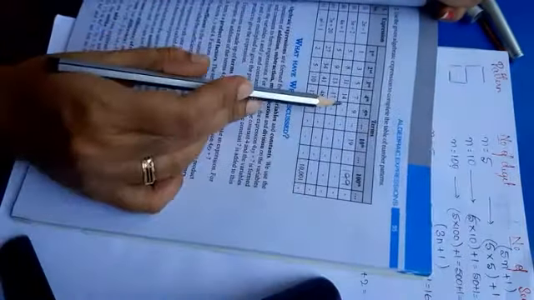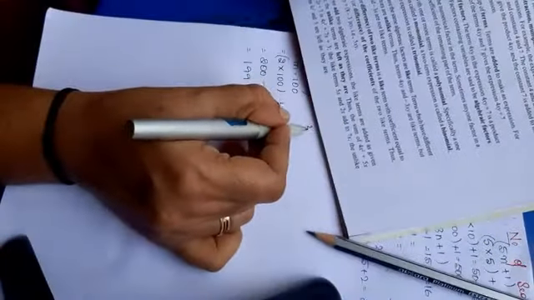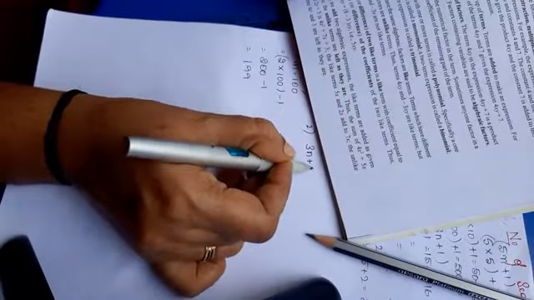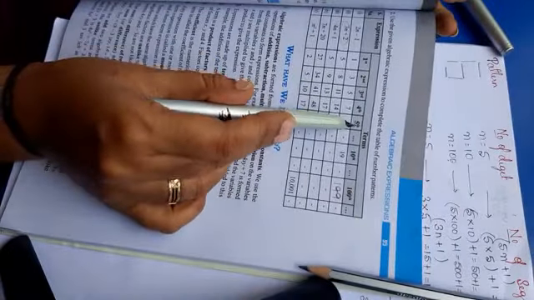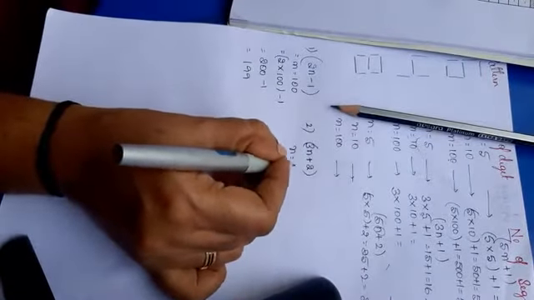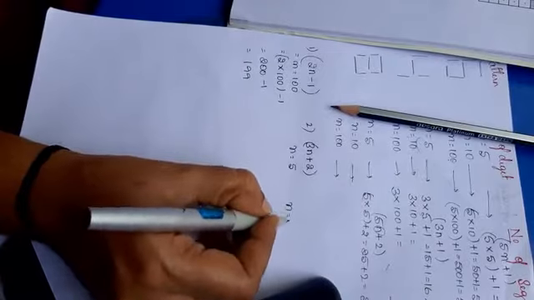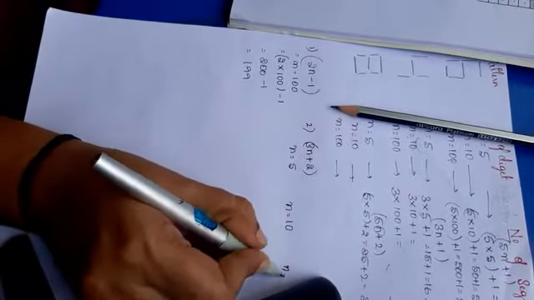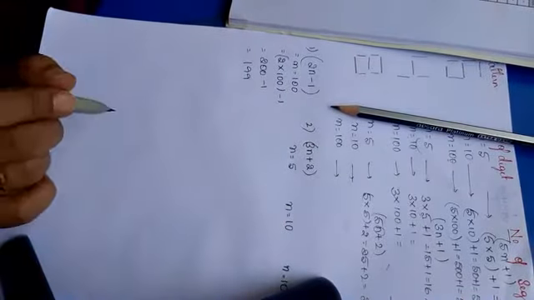Now again, where are you given to fill? Here. So what is the expression here? 3n plus 2. I will write down 3n plus 2. Next, you have to find when n equals 5, n equals 10 and n equals 100. So first I will find out for n equals 5, then when n equals 10, then n equals 100. Okay. So now find out when n equals 5.